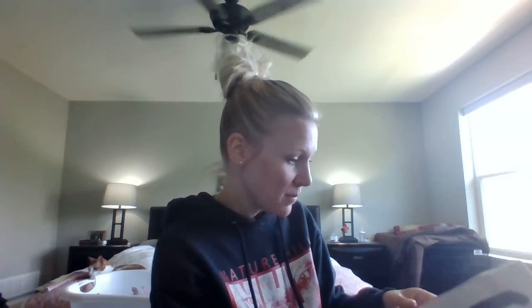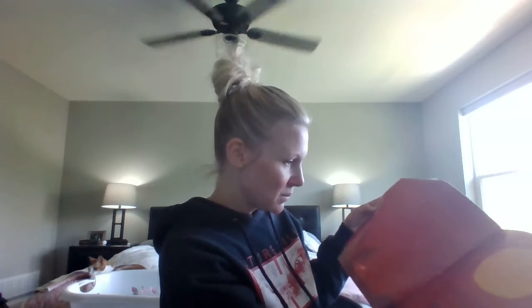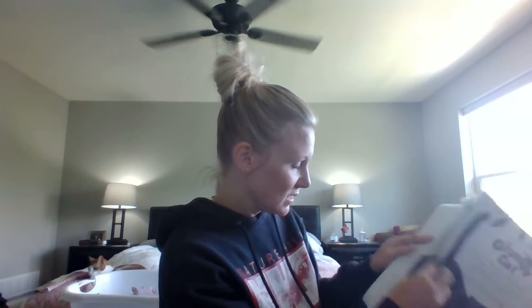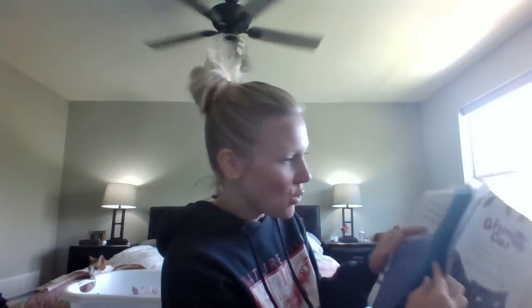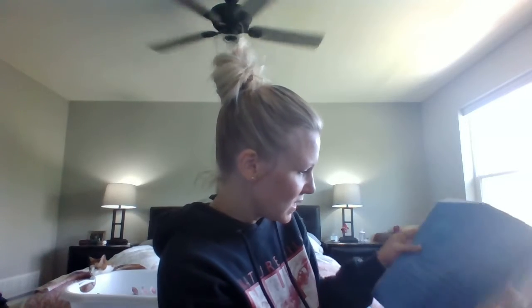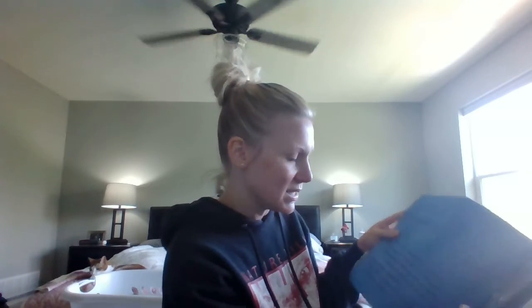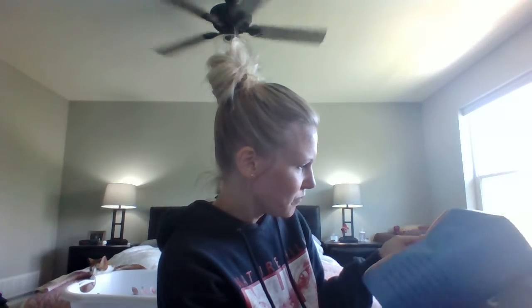I might open the first couple pages as well and just look at some of the illustrations, maybe take a little picture walk and just decide what I think this book is going to be about. What do I need to start activating in my brain so that I know how to read this book?